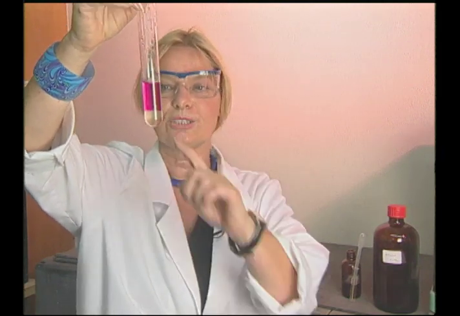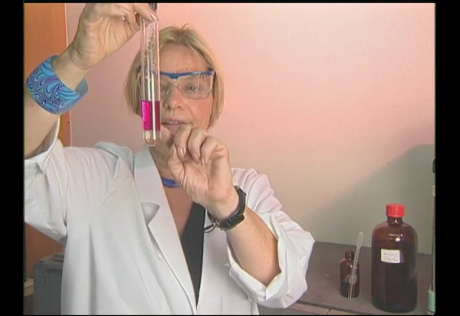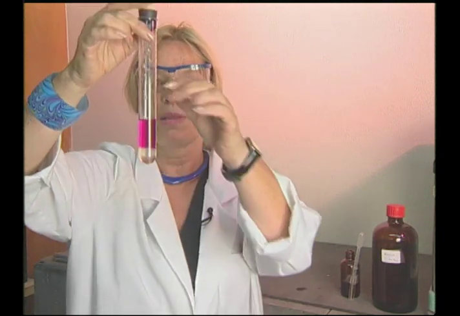And if I shake it more vigorously, you see the bottom is practically colorless. So all the iodine is now where it wants to be, in the non-aqueous part of the surroundings. So all the iodine molecules moved into the top layer.